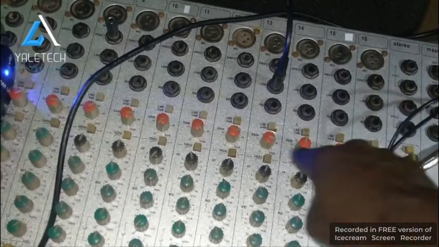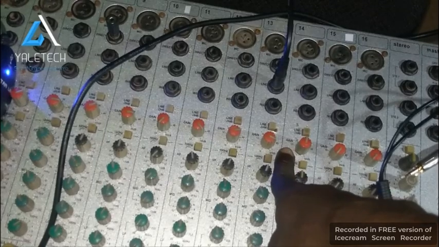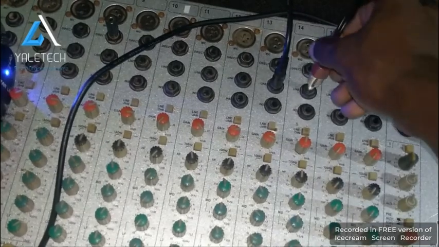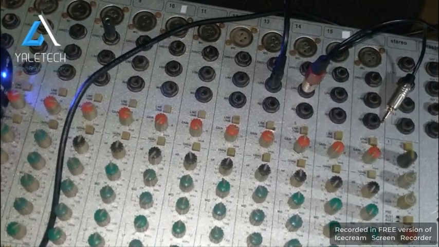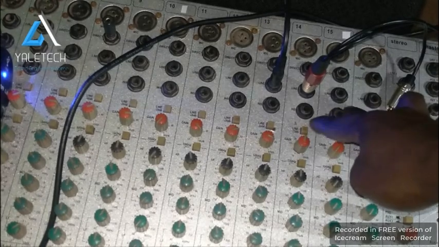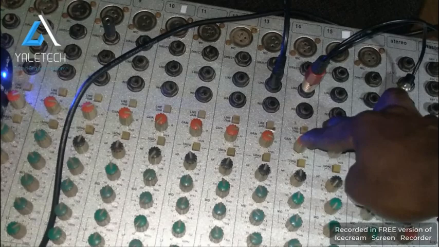Okay, so now one important function is gain. Now let me plug this back into my line in. Or let me play the instrument back. Now you can hear it, Abby. Something very simple I'm playing. Now if you see, this is my gain.